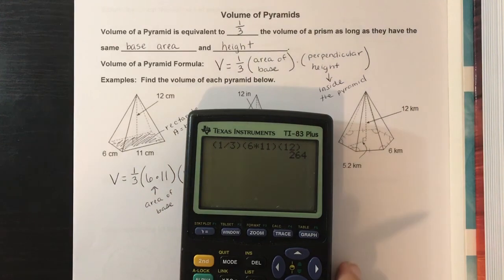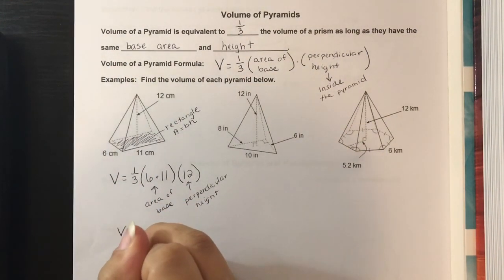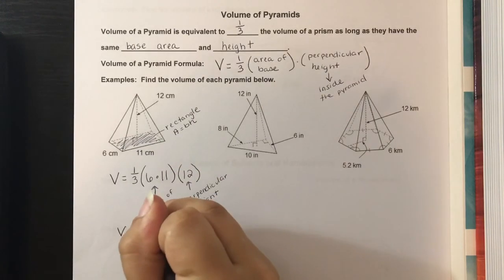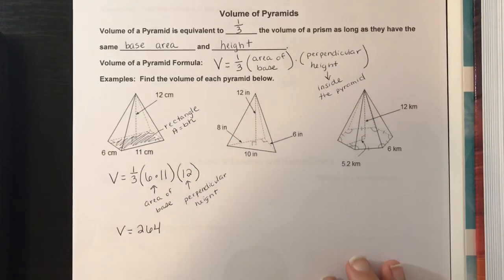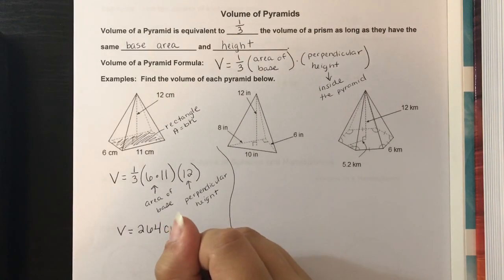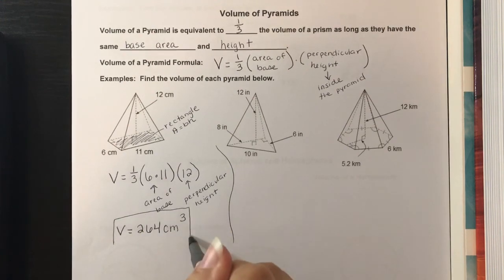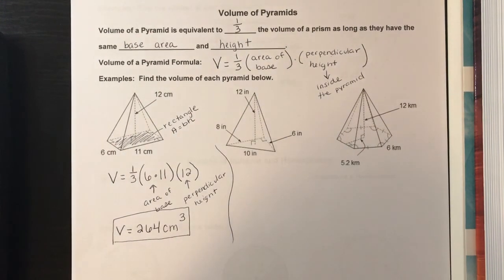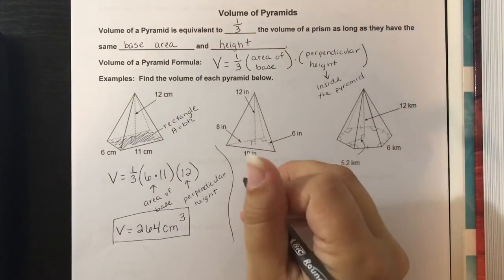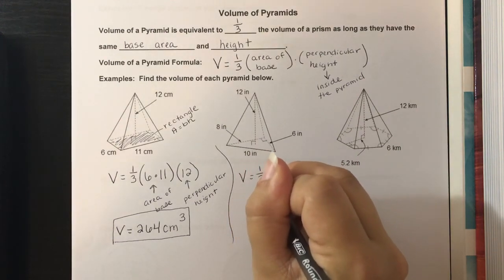264. So the volume of this first pyramid is 264. Now, since we're talking about volume, remember volume, we always label it with units cubed. So it would be 264 centimeters cubed for the volume of that first pyramid. Okay, let's take a look at the next one. We have another pyramid, so I will be using the same formula.